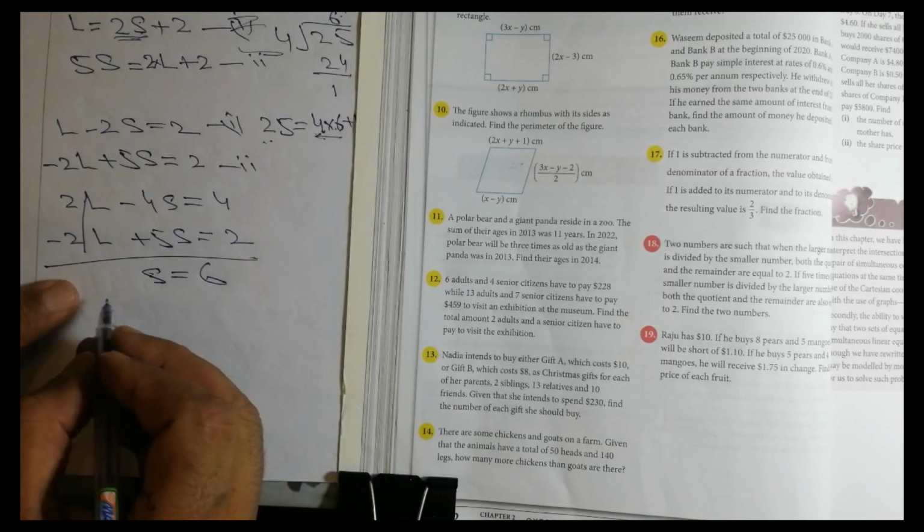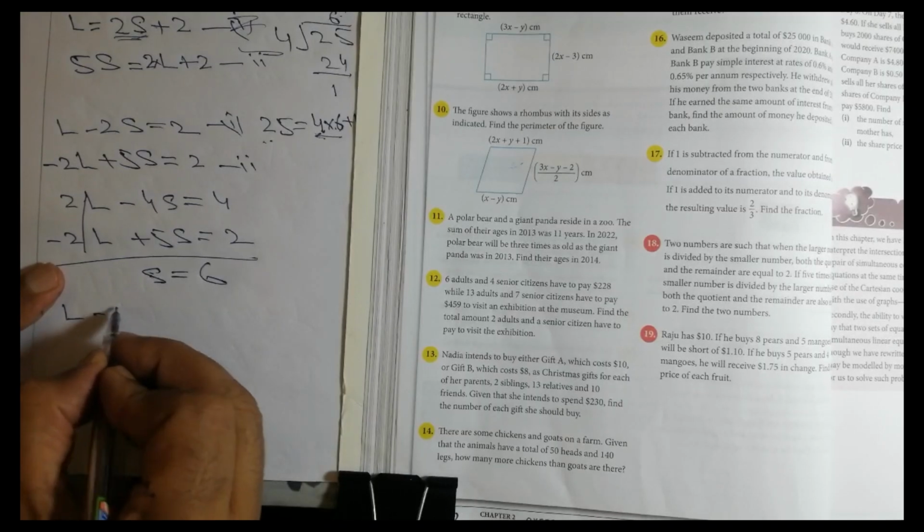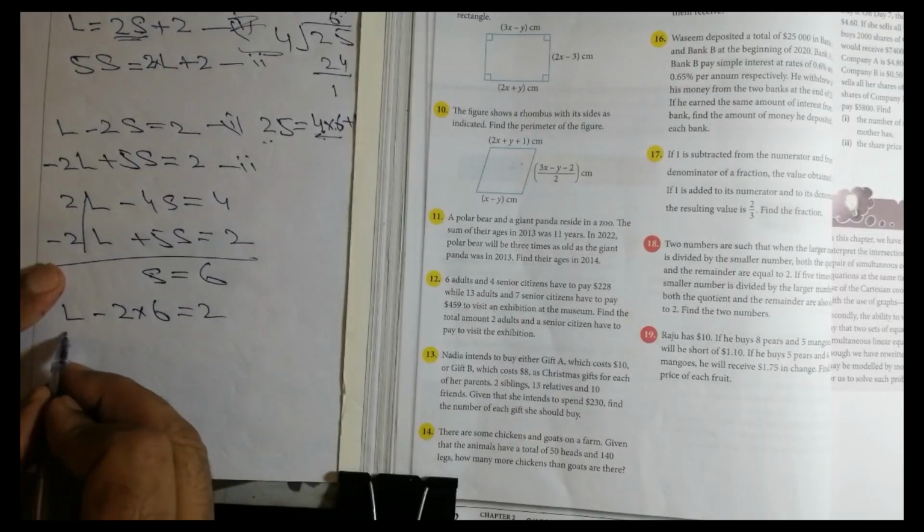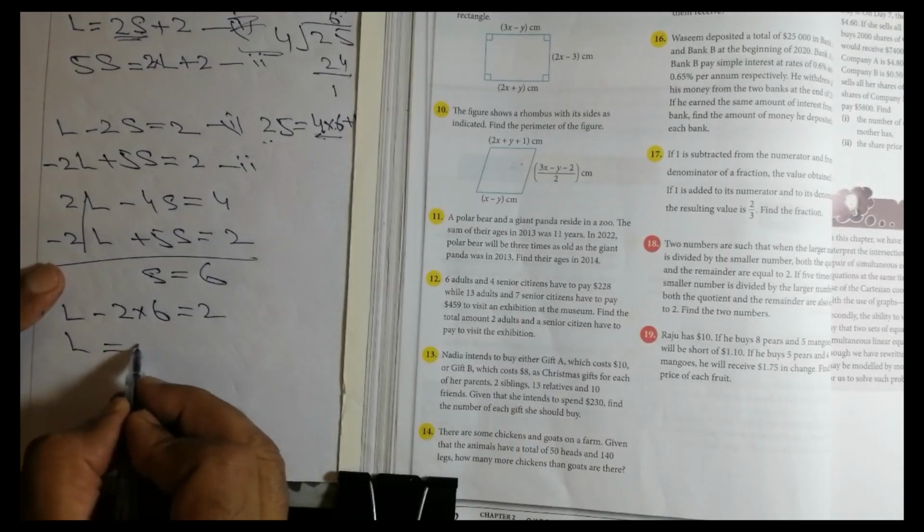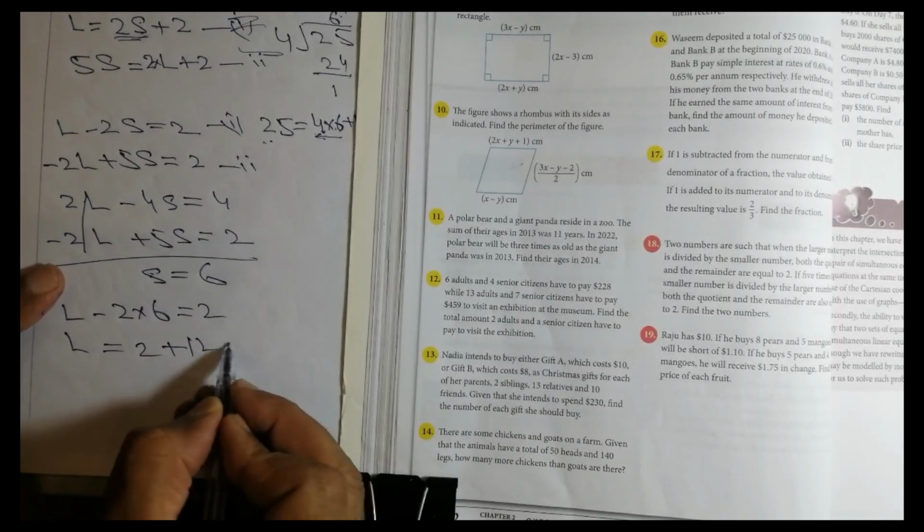Now put value of s in equation number 1, so L minus 2 into 6 equal to 2, L equal to 2 plus 12 equal to 14. So two numbers are 6 and 14. This is the answer.